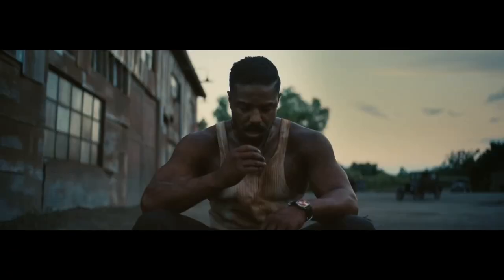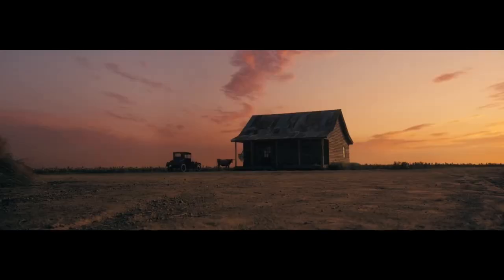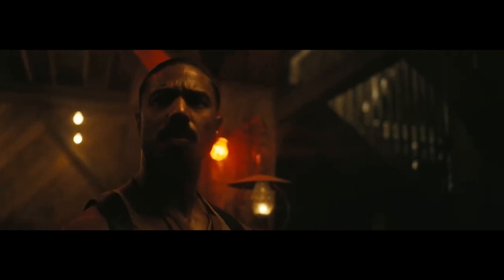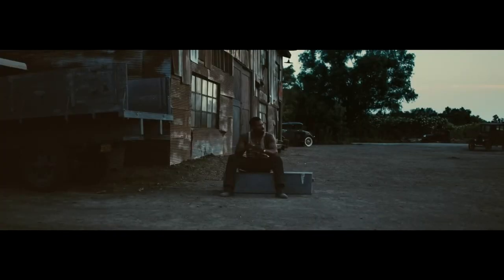For Best Actor, I was hoping for Michael B. Jordan, and he did in fact win. This was well deserved since he played two twin characters in the movie, and each had unique qualities and stood on their own as well.